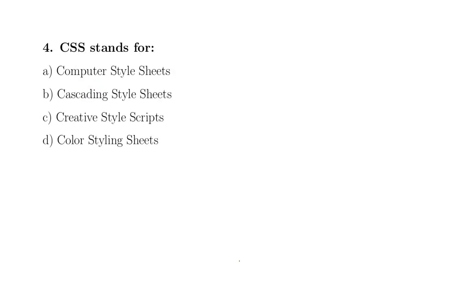Question 4. CSS stands for Computer Style Sheet, Cascade Style Sheets, Creative Style Script, Color Styling Sheet. The correct option is Cascading Style Sheet, because CSS stands for Cascading Style Sheet.